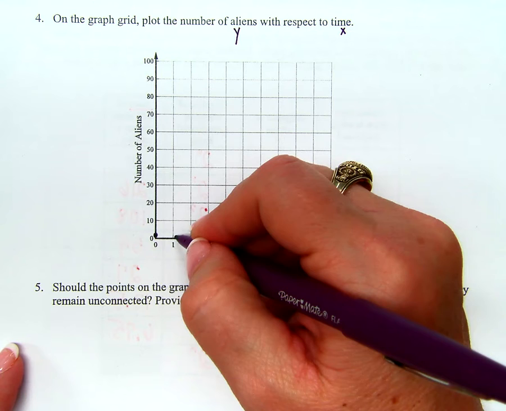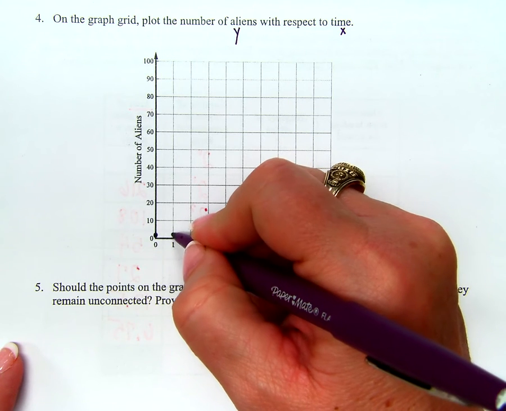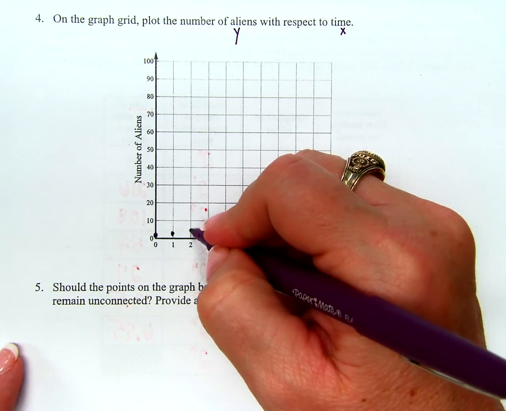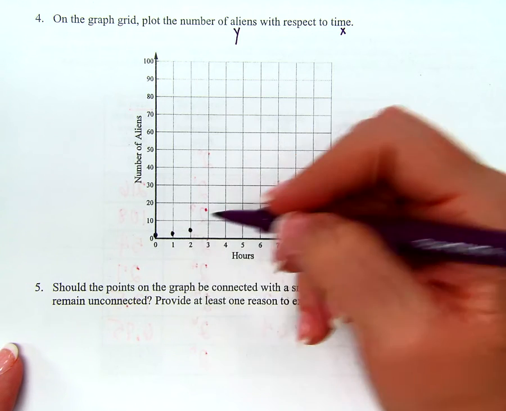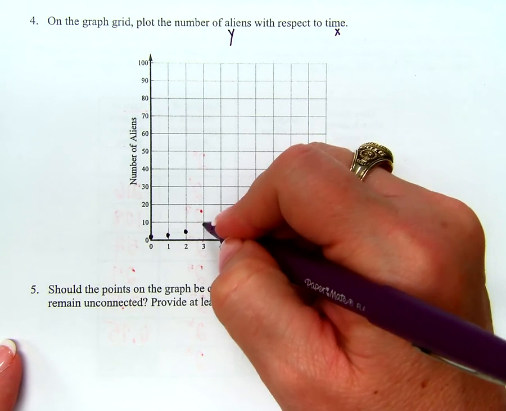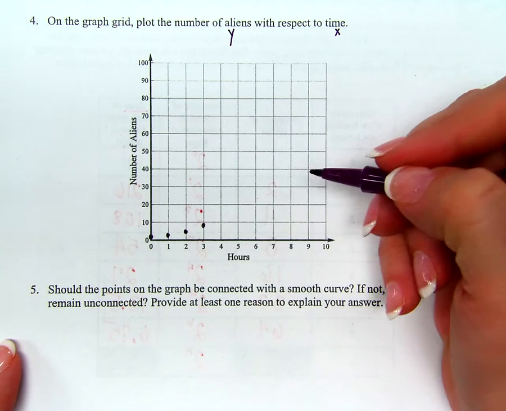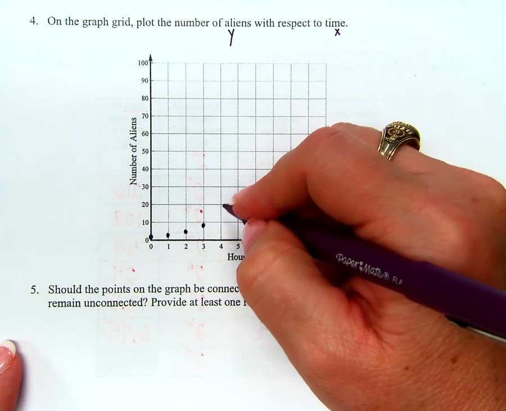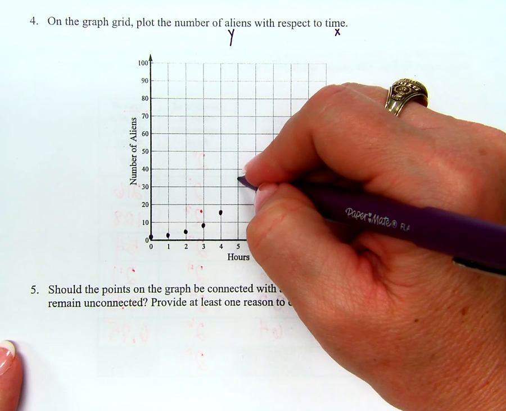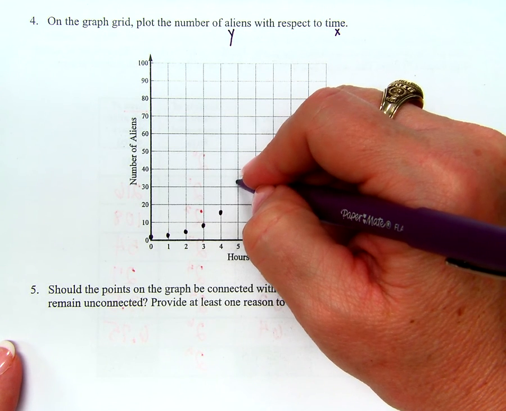After 1 hour, there were 2 aliens. After 2 hours, there were 4 aliens. 3 hours, there were 8 aliens. 4 hours, there were 16 aliens. 5 was 32 aliens.